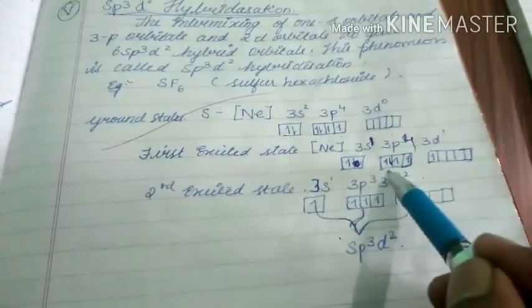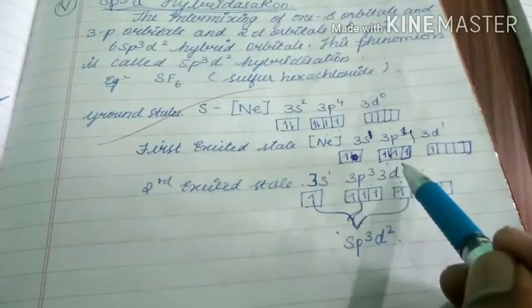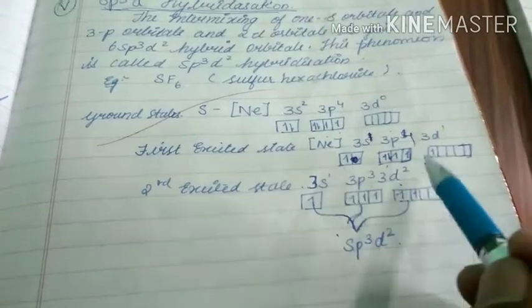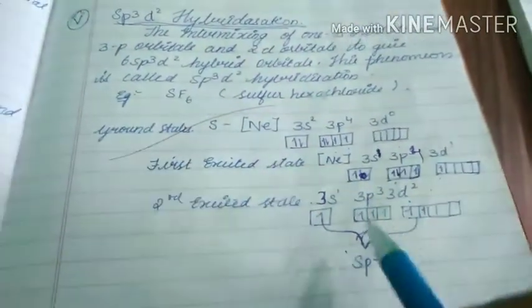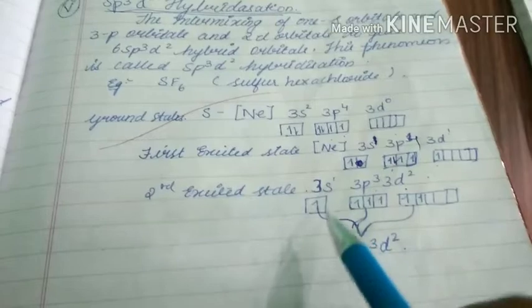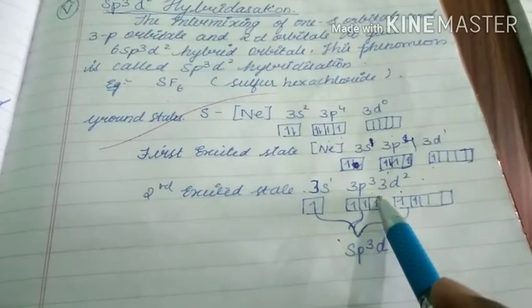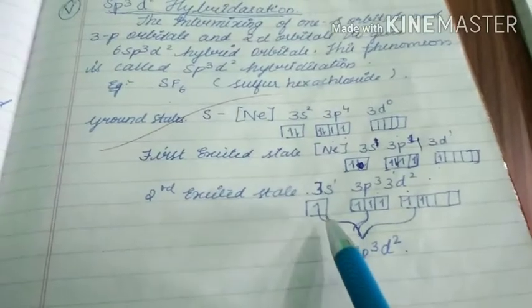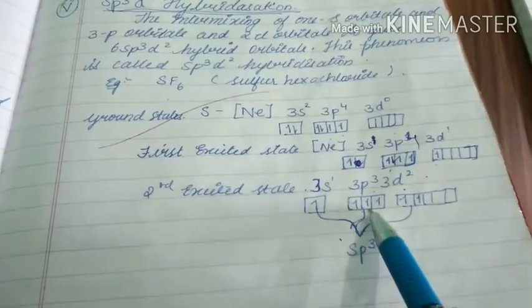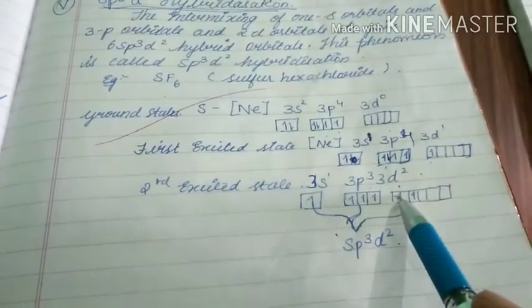Why should we take the second excited state here? In the case of the first excited state, we get only 4 unpaired electrons: 1, 2, 3, 4. These are also not sufficient to form SF6. To form SF6, it should undergo the second excited state, that means 3s1 3p3 3d2. Now it contains 6 unpaired electrons. One is present in 3s, 3 are present in 3p and 2 are present in 3d.